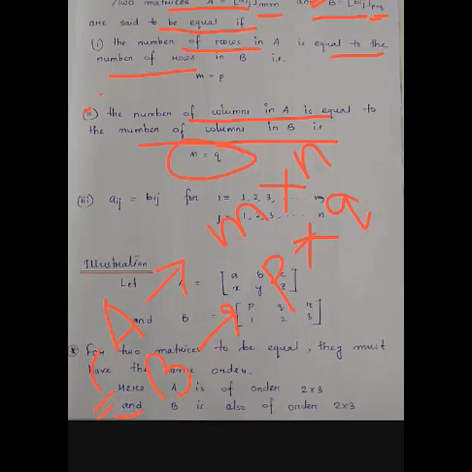To satisfy equality of these two matrices, first of all, the conditions to be fulfilled are that m and p should be equal, and n and q should also be equal. That means the number of rows of the first matrix should be equal to the number of rows of the second matrix.